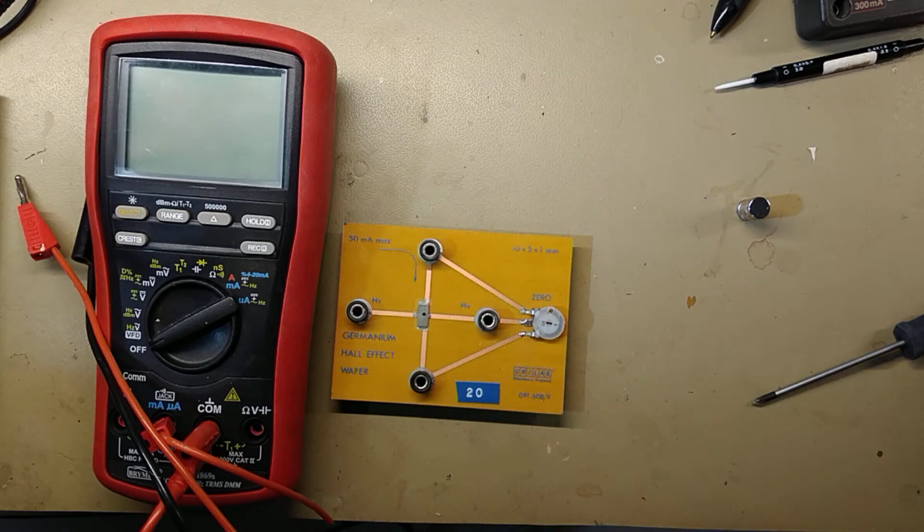Today we will look at this thing, a Hall element, a little device that you happen to own a few of, even though you don't know it. I will explain later on where they are.